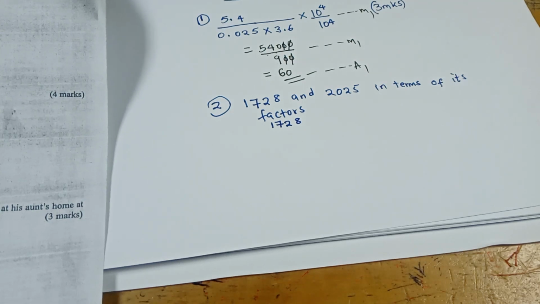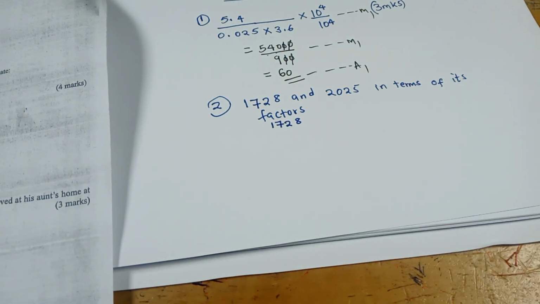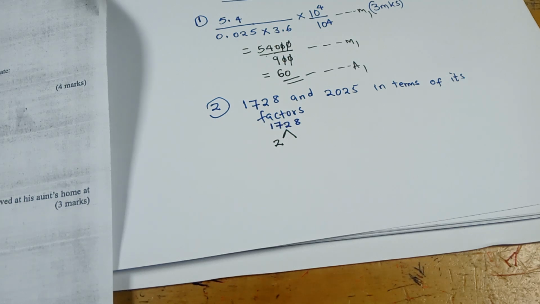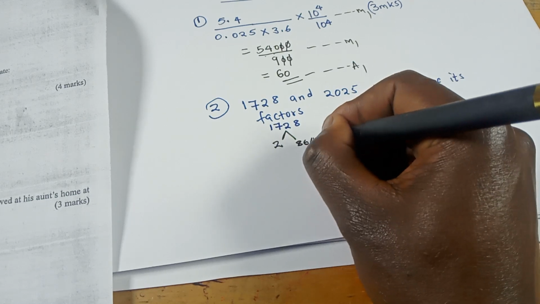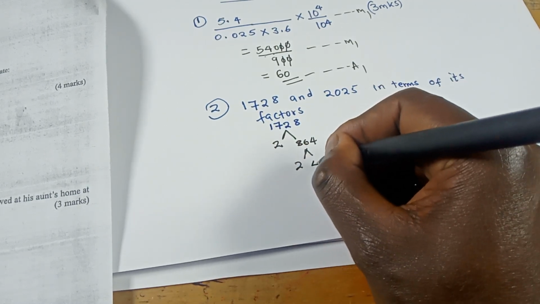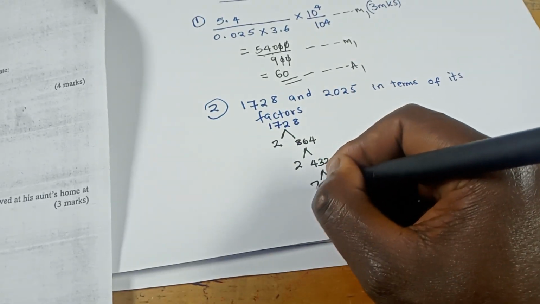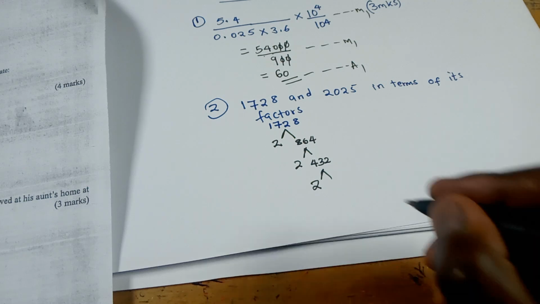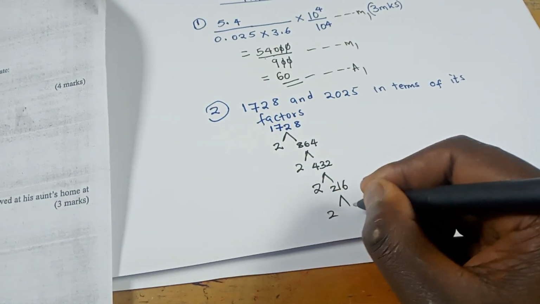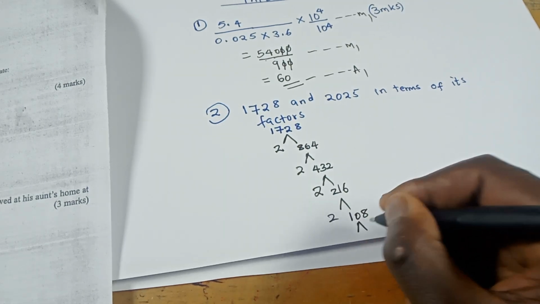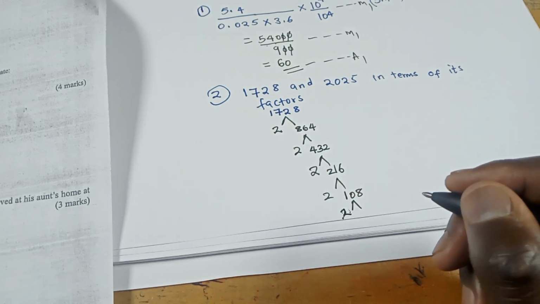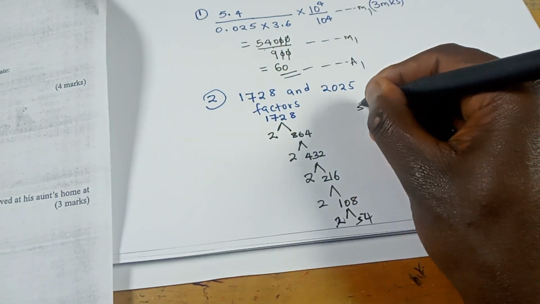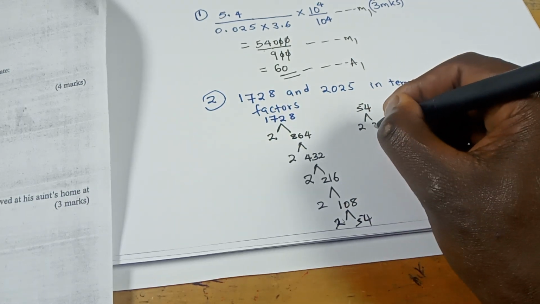So we have 1728 and we can factorize by 2. 1728 divided by 2 will give us 864. 864 divided by 2 will give us 432. 432 divided by 2 will give us 216. 216 divided by 2 will give us 108. 108 divided by 2 will give us 54. 54 divided by 2 will give us 27.